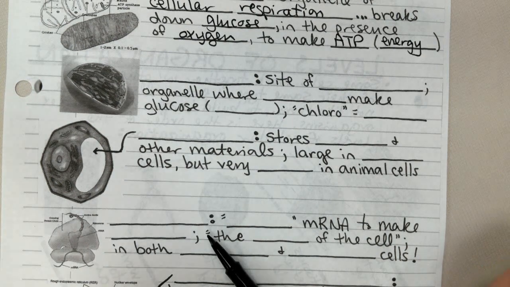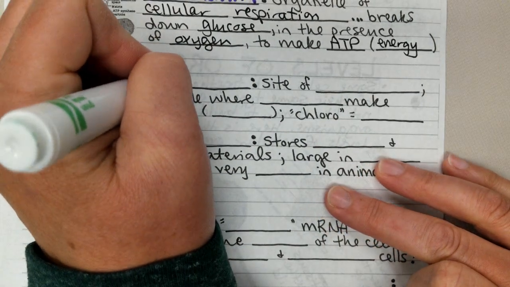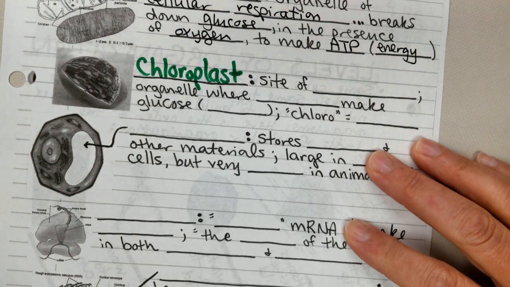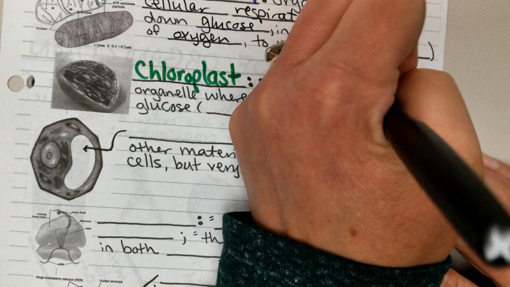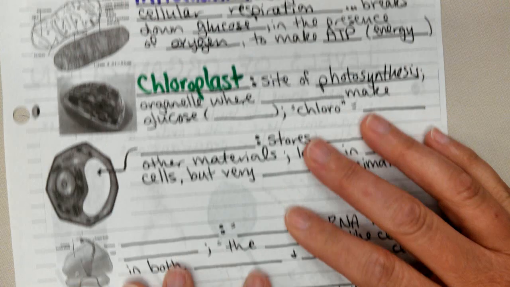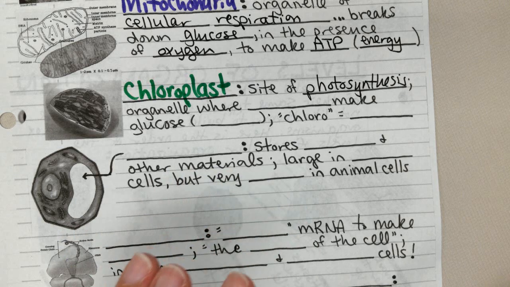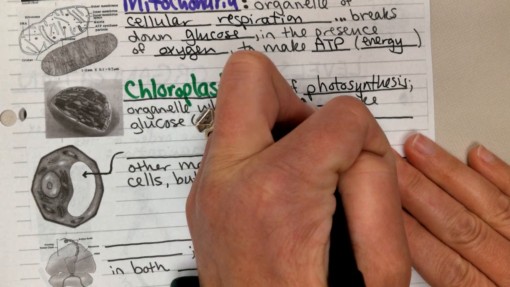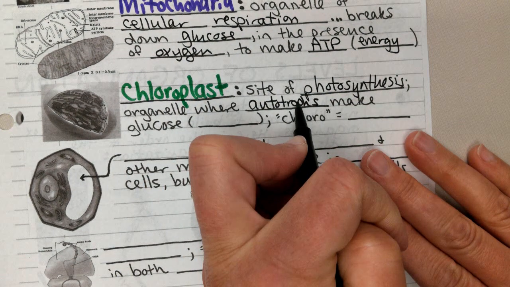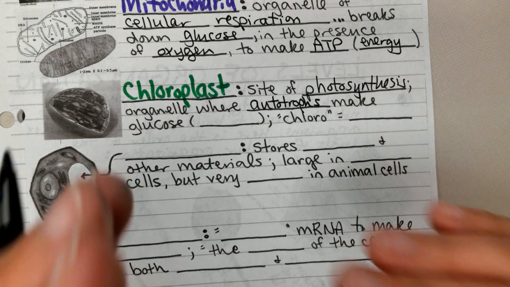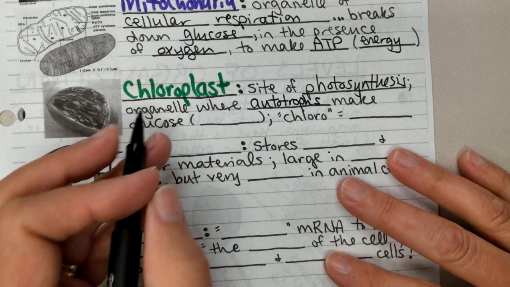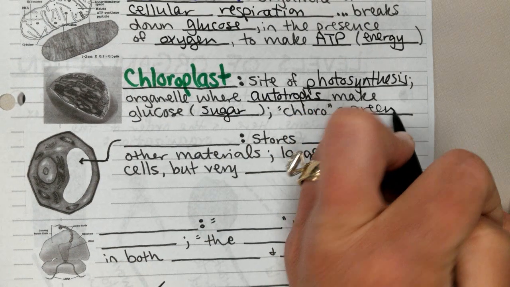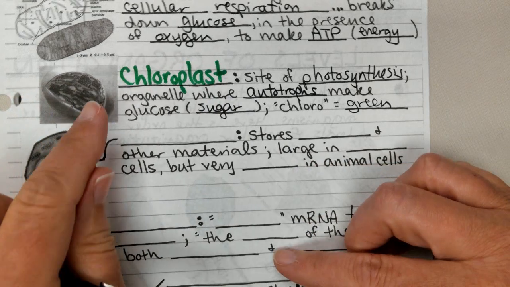Now, the chloroplast. I like to use green on this because that's what makes plants look green. This is the site of photosynthesis. This is the organelle where, and it's not just plants, autotrophs. Remember, auto means self and troph refers to nutrients, so they're making their own nutrients. Plants do that, but more than plants will do that. So they make glucose, which is sugar, and chloro means green. So the green parts of the plants have chloroplasts.